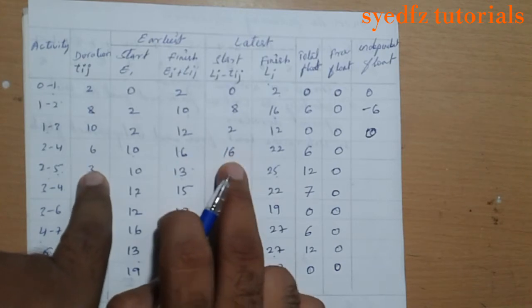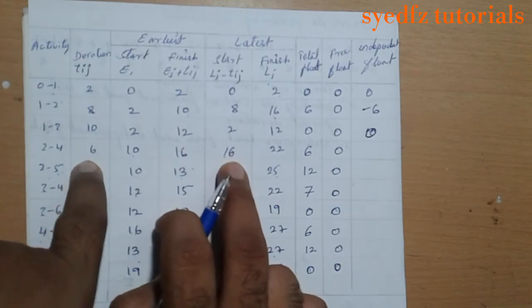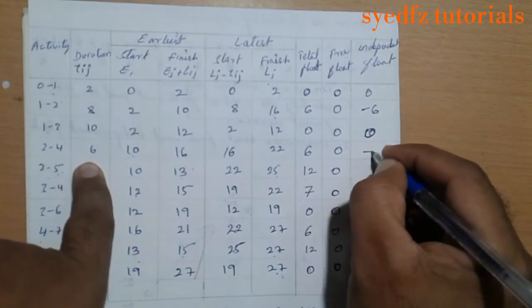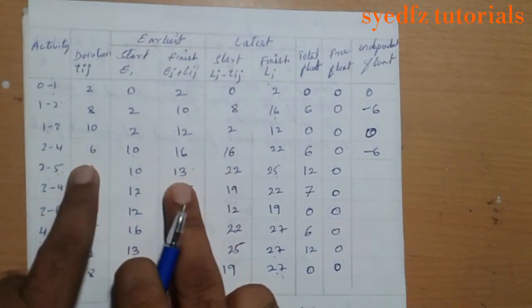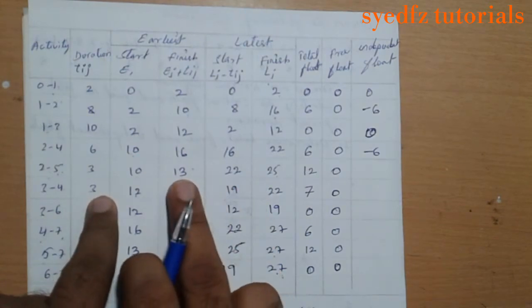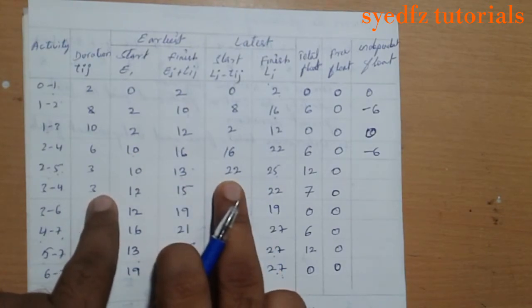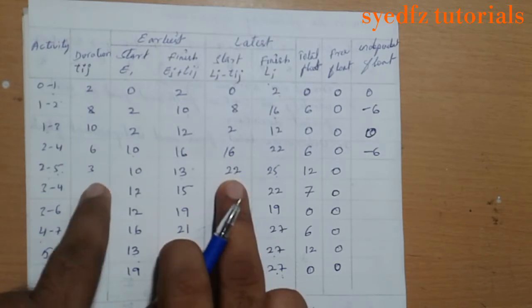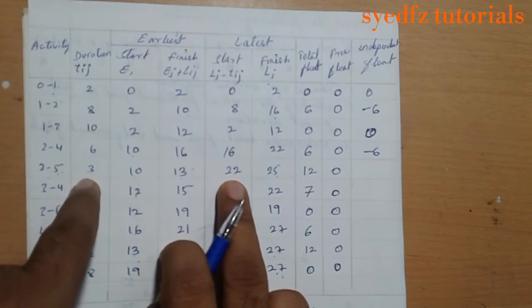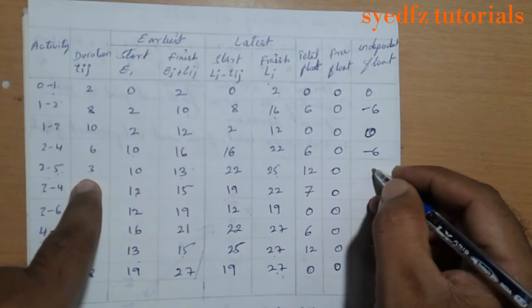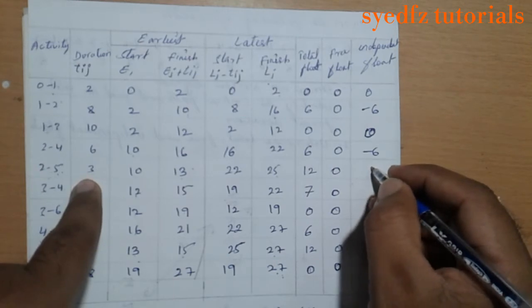Minus duration 6, so 0 minus 6, minus 6. Now earliest finish 13 minus latest start 22, minus 9. Minus 9 and minus duration 3, so total minus 12.